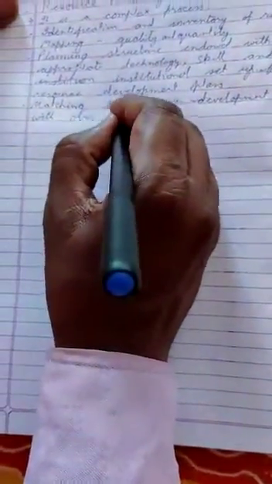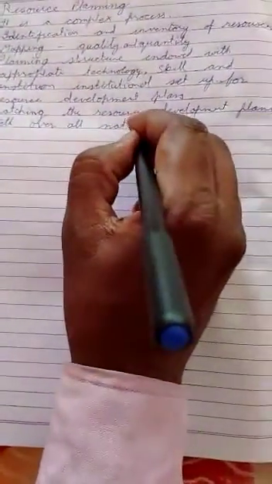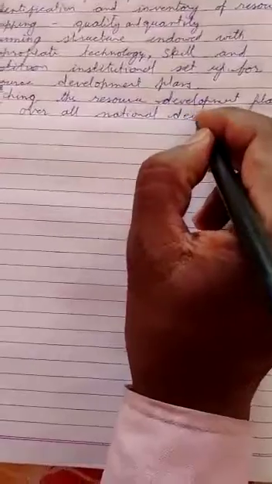So, matching the resource development plans with overall national development. These are the resource planning steps.